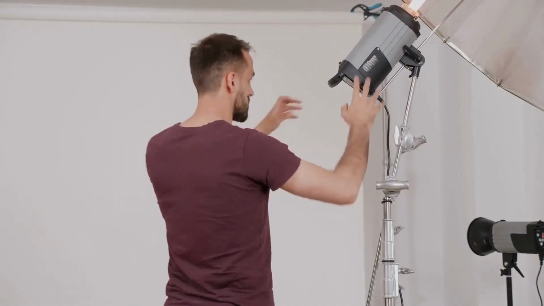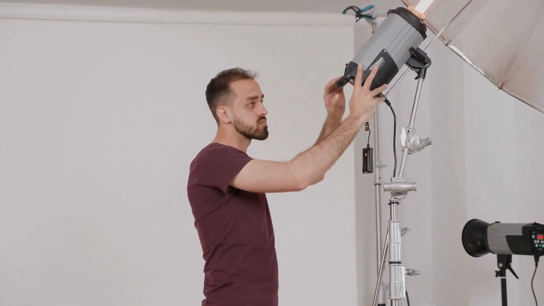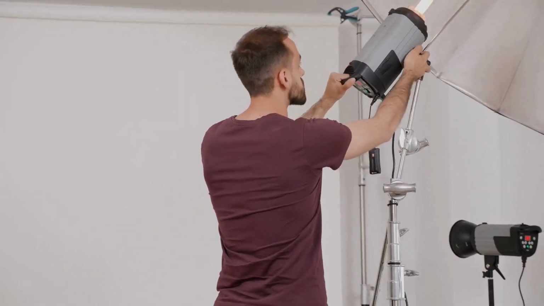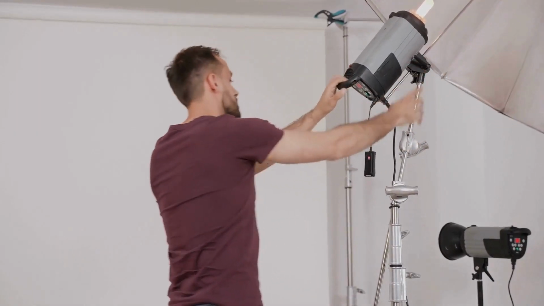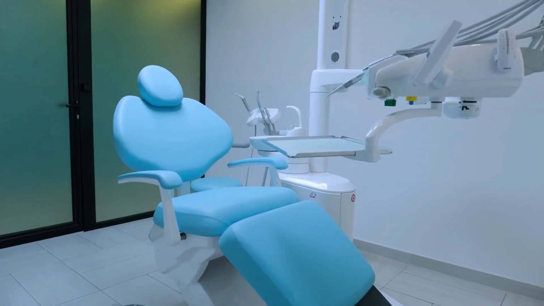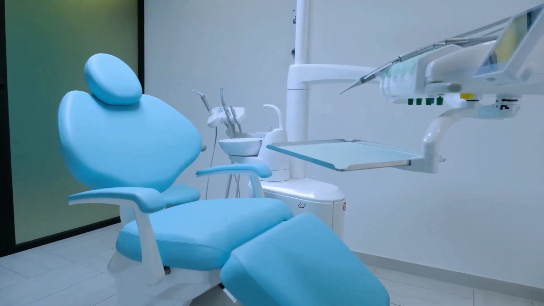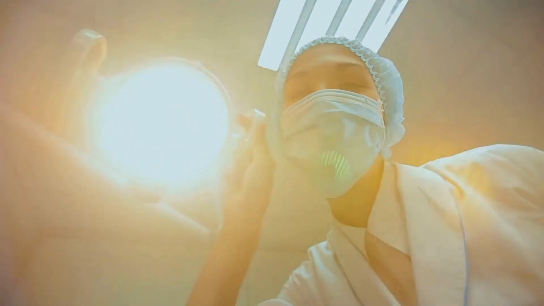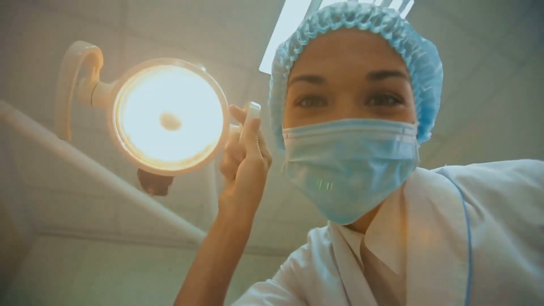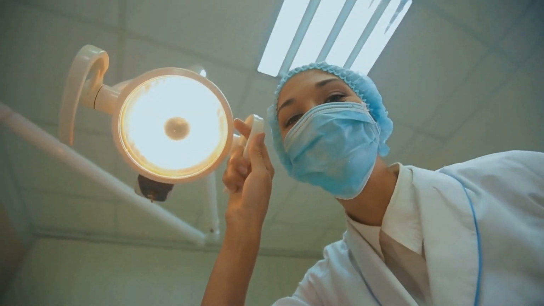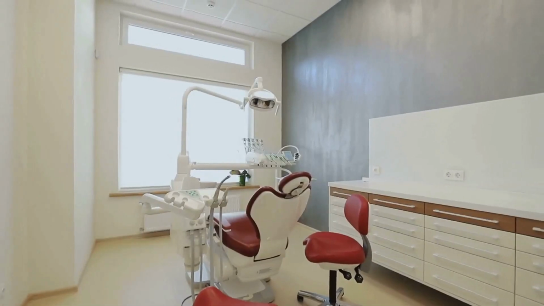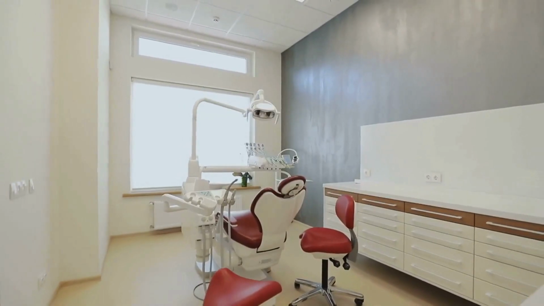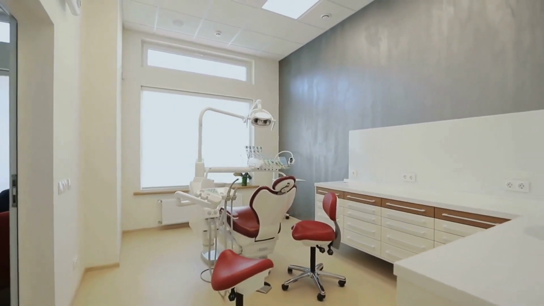Setting up a cross-polarization studio for dental photography is a relatively straightforward process, involving a few key components: a light source, a camera, and of course, polarizing filters. The light source should be powerful enough to illuminate the oral cavity effectively, and it should be equipped with a polarizing filter that can be easily rotated. LED lights are a popular choice due to their high intensity, low heat emission, and long lifespan.